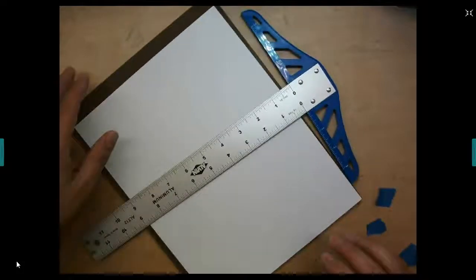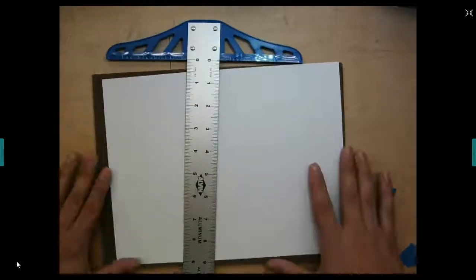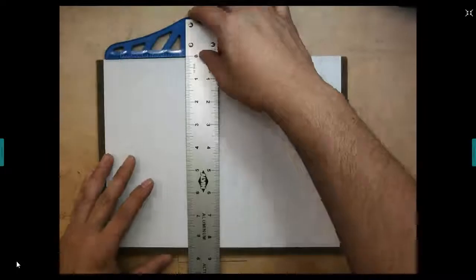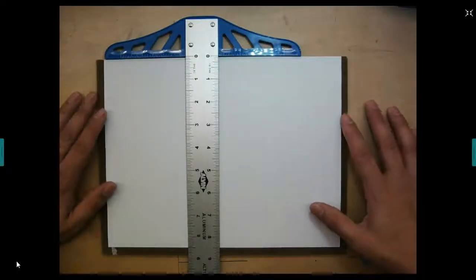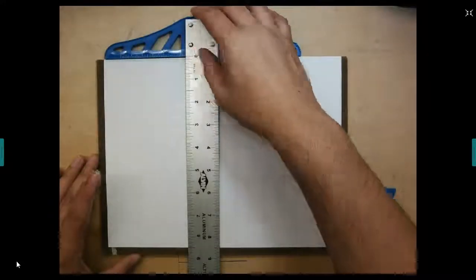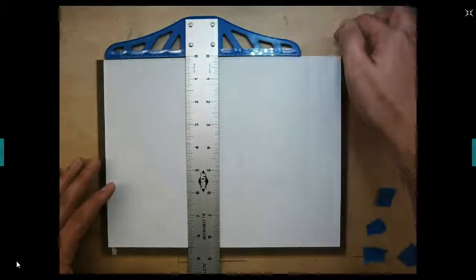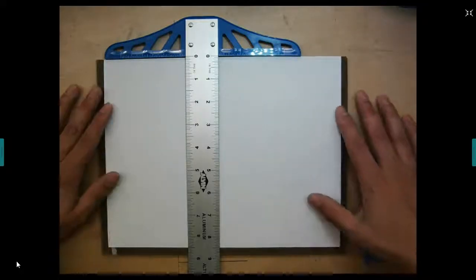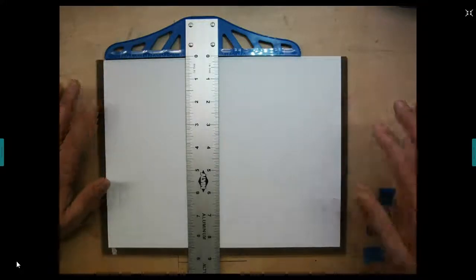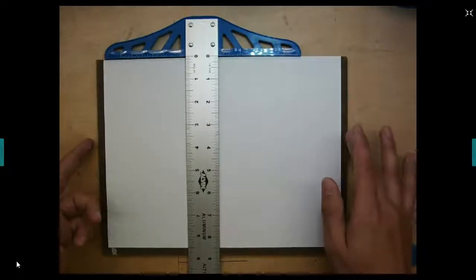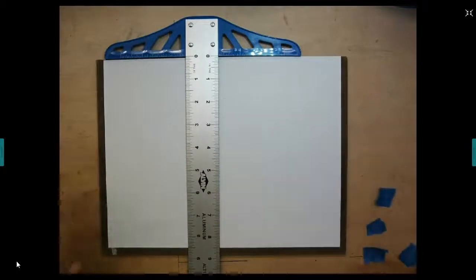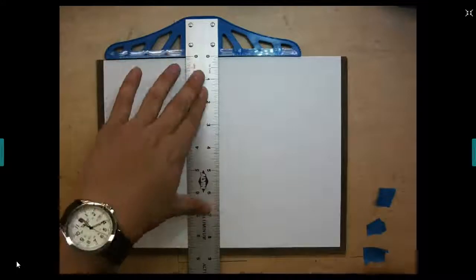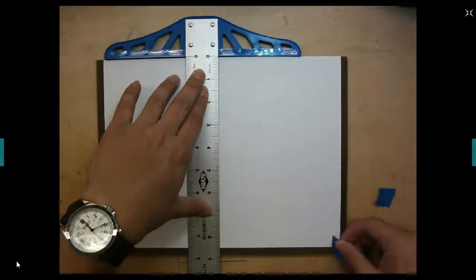I'm going to move my paper until it's nice and square. The paper touches a T-square and it's on the edge of this paper. Looks pretty good there. I'm not going to worry about lining up the edges here. As long as I have one square edge, I could use my T-square. So holding this down, I'm just going to lock in the corners.